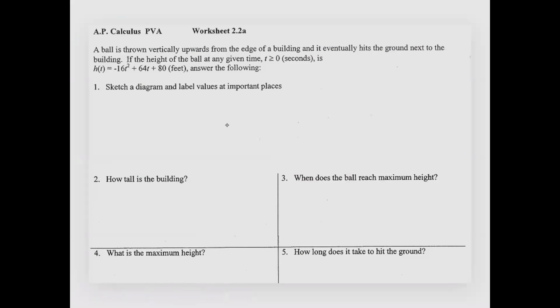answer the following questions. Actually, this has 10 questions, but I'm going to include 3 more, so we're going to have 13 questions. So we cover anything that is possibly going to be asked of you on the AP exam if they give you a question like this. So sketch a diagram and label values at the important places.